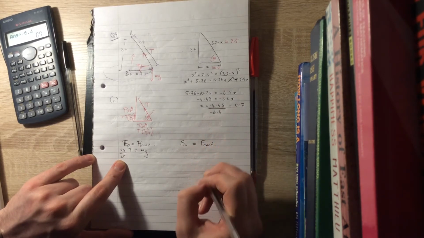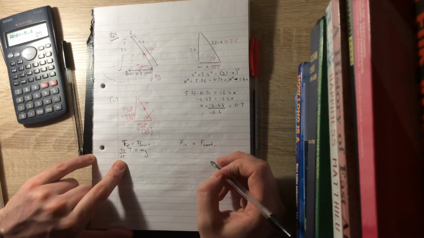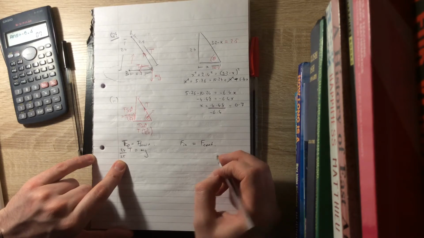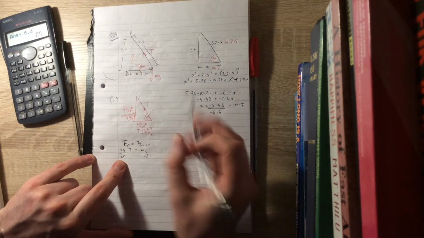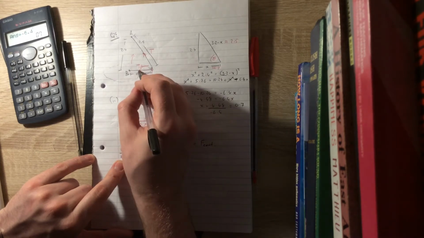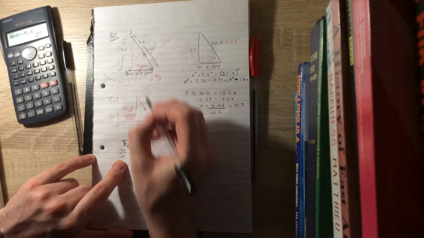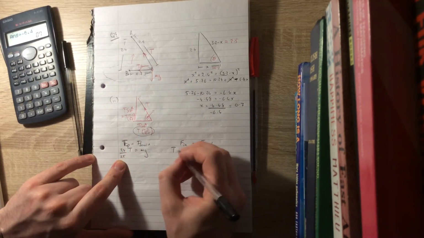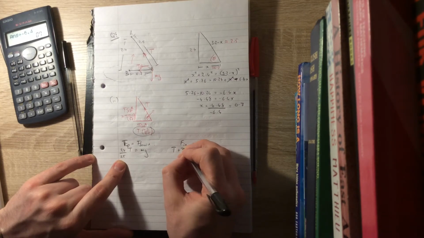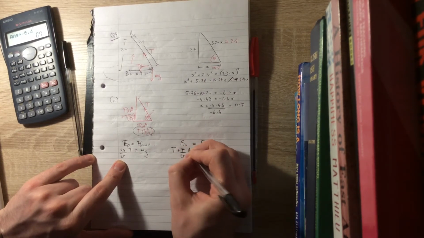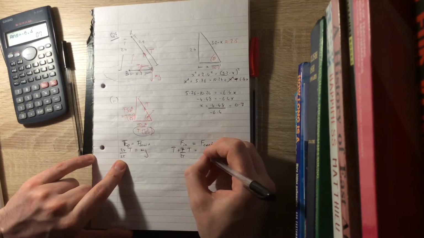That's what's responsible for our circular motion. So our inward force here is T, tension in the string from here, plus the inward component of this, which we've worked out is 7/25 of T. That gives us a centripetal force.